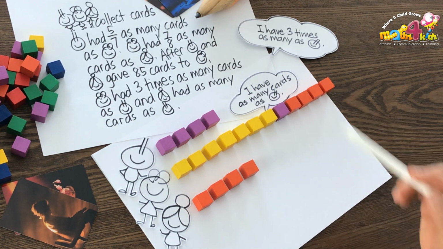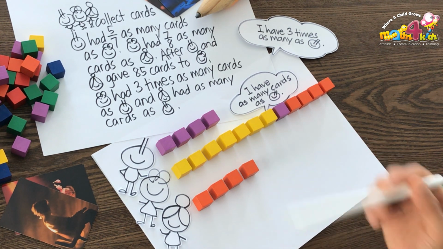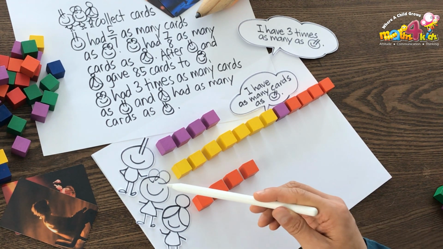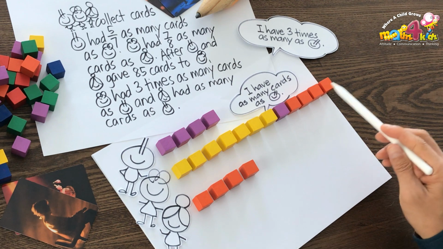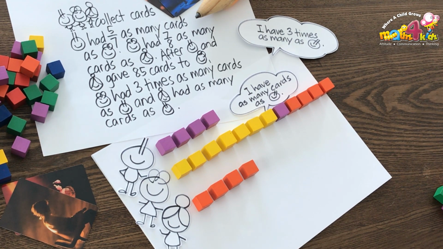The 5 units represent the 85 cards that Spiky and Bunny gave Curly. So if 5 units is 85, I can easily calculate the value of 1 unit. 85 divided by 5 is not difficult to calculate.